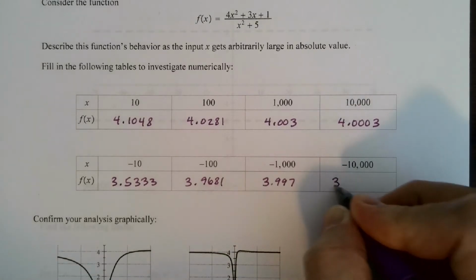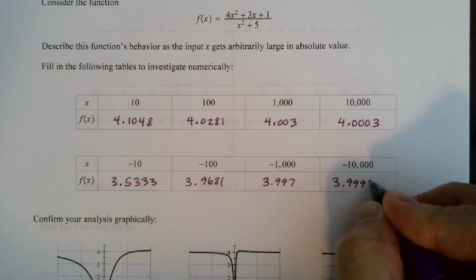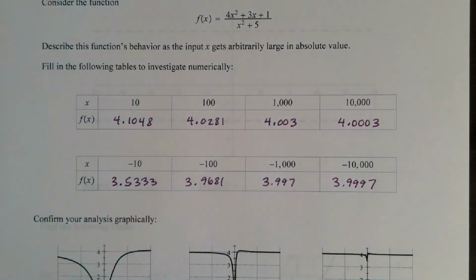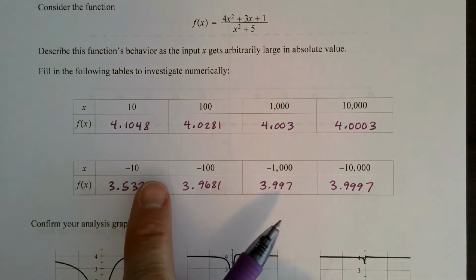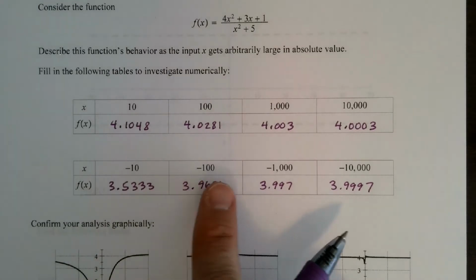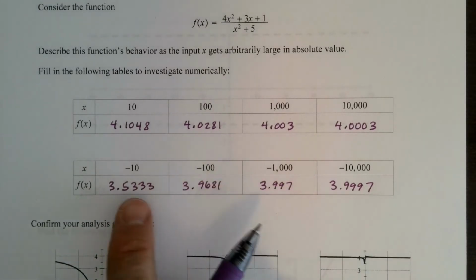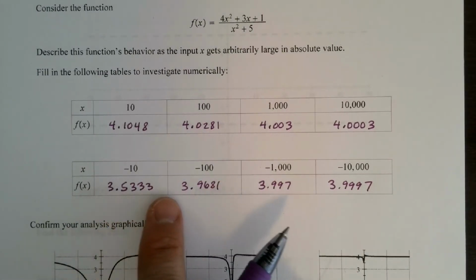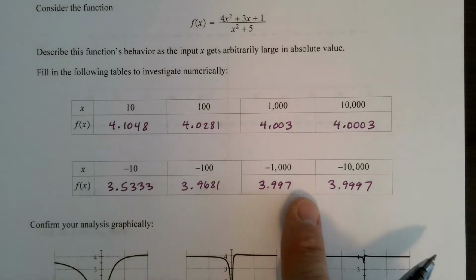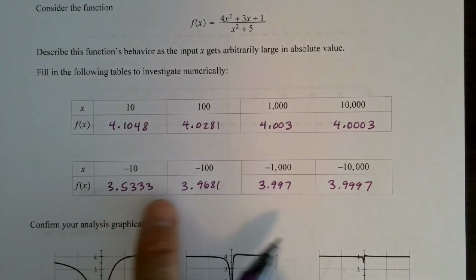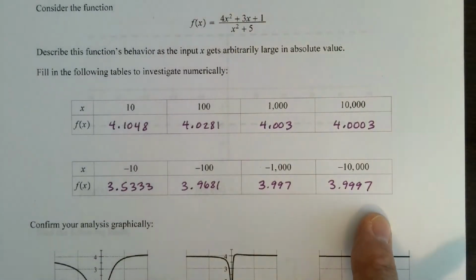And you can see the progression again as x gets arbitrarily large in absolute value, but going through negative values, negative 100, negative 1,000, negative 10,000, and so on. The value does not appear to be getting arbitrarily large, but it appears to be getting closer and closer to, say, 4. It's always below 4, but it's getting closer and closer to 4.